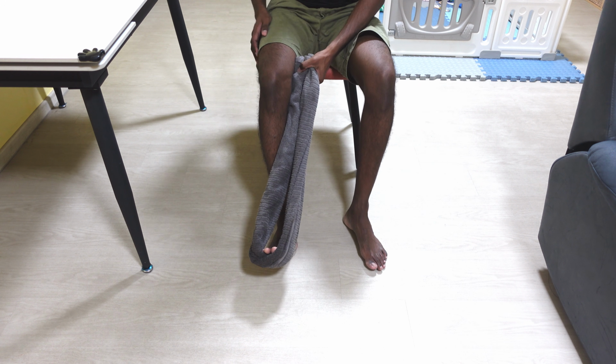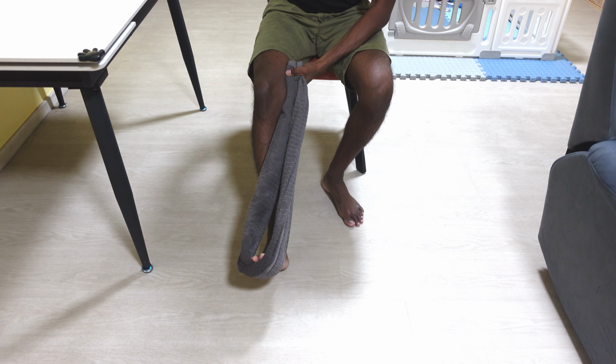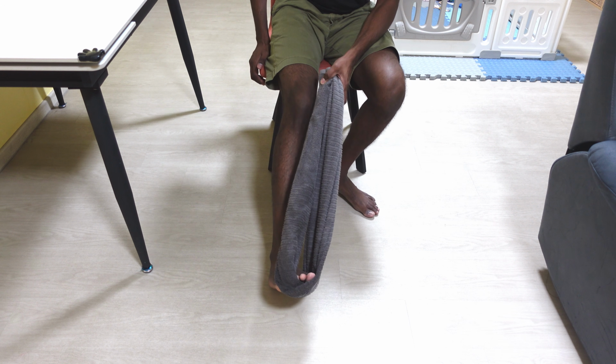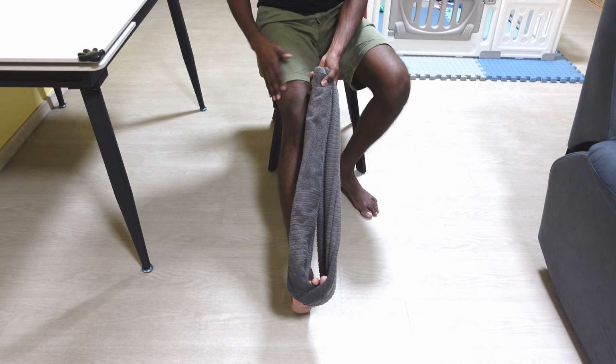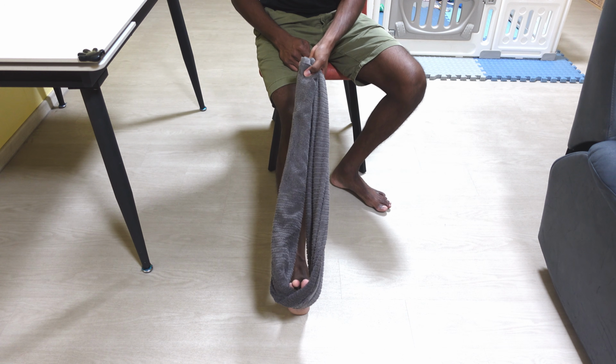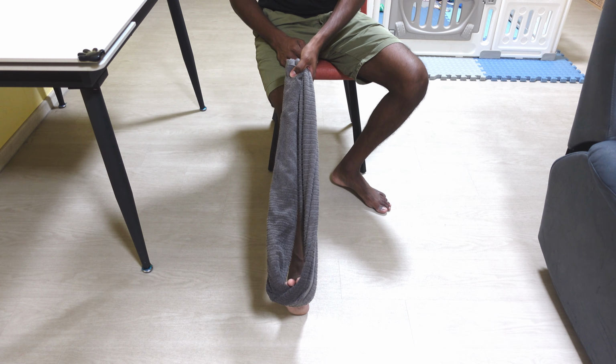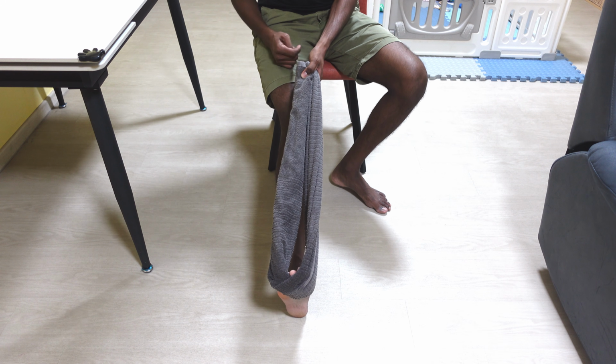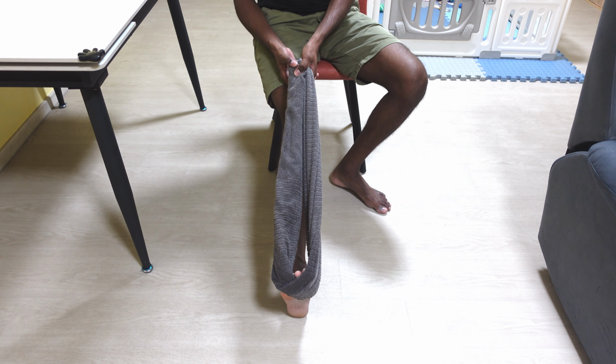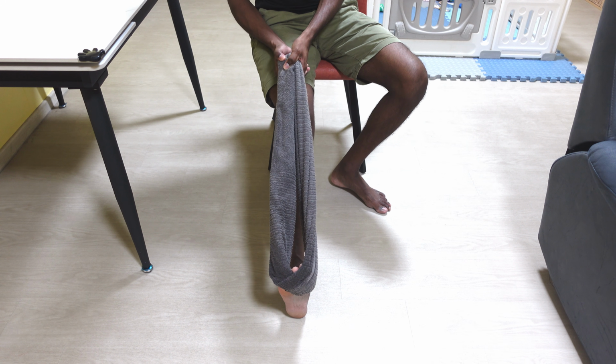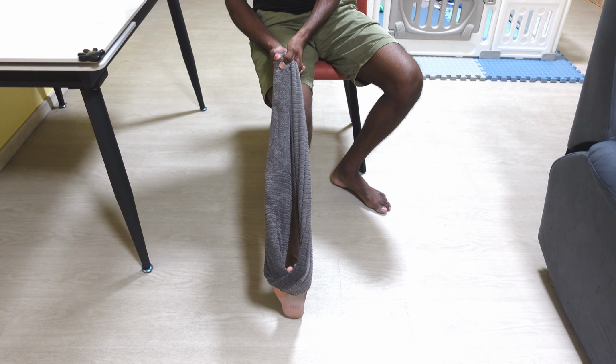Then use your stronger hand to help extend this leg out. You can sit slightly forward such that your affected foot is slightly more outwards. In this position, I want you to pull the towel. You can use your stronger arm, or your weaker arm and your stronger arm together, to pull it upwards this way. And I want you to hold this stretch for about 30 seconds, okay?